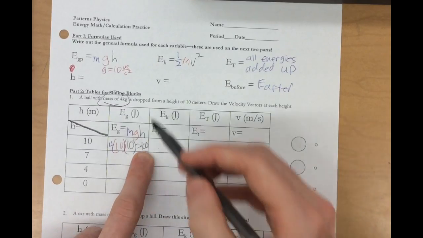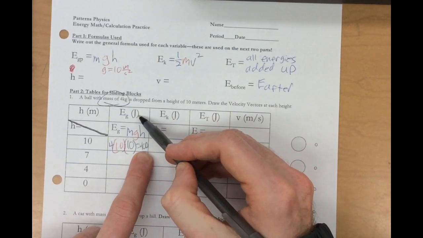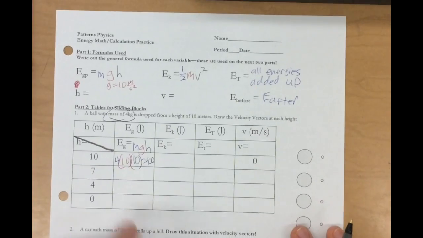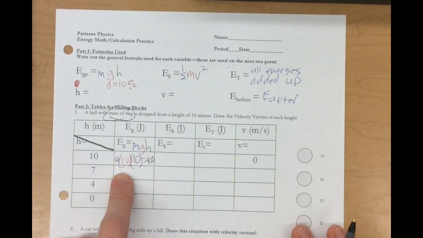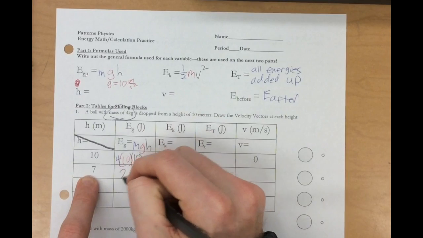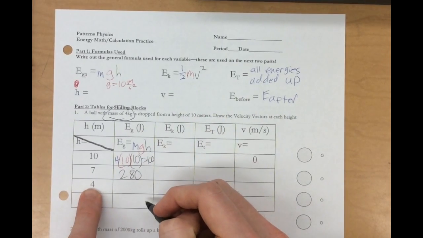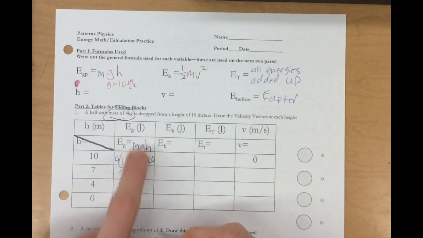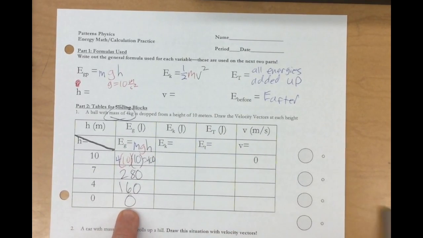I don't have to put joules because it's in the top of my column. Otherwise, on the back, when we do these problems, you need to put J every time. So 400 there. And then moving on down, it's just 4 times 10, because m and g stayed the same, times the height of 7, so 280, times the height of 4. 4 times 4 is 16, 160. And then by the time it's 0, it must be 0.